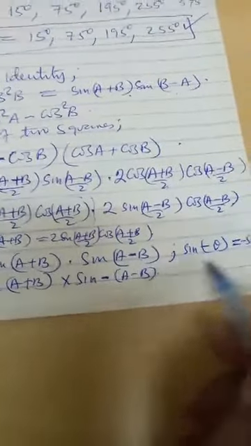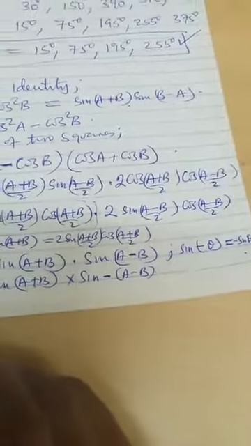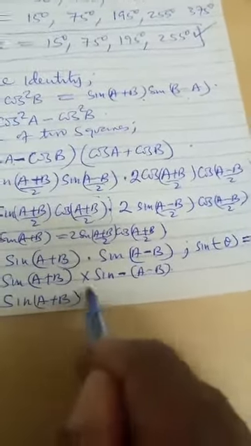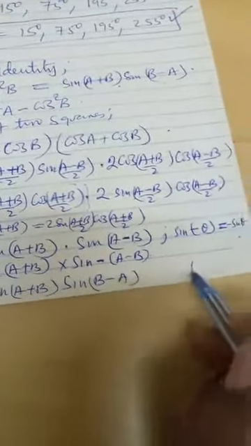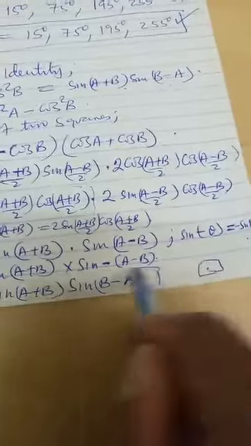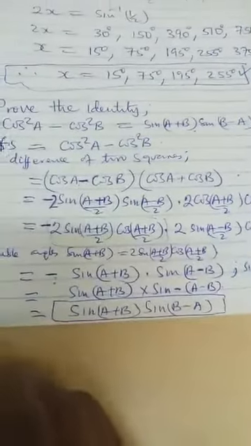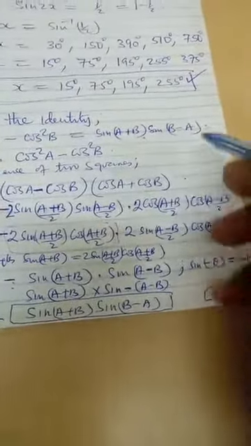If we enter it there inside, it is going to give us sine of A plus B into sine of B minus A, as required. This is now equal to the right hand side, and we say hence proved, because what we have is now similar to that.